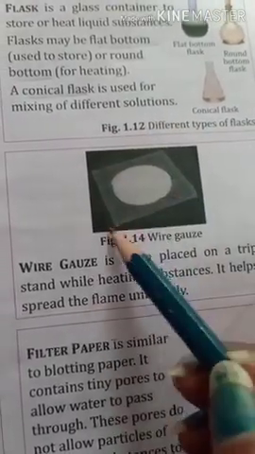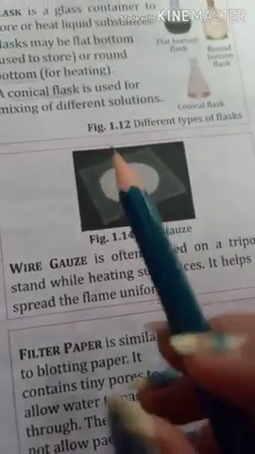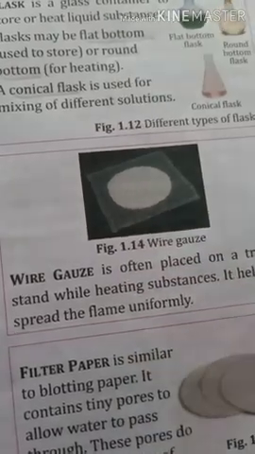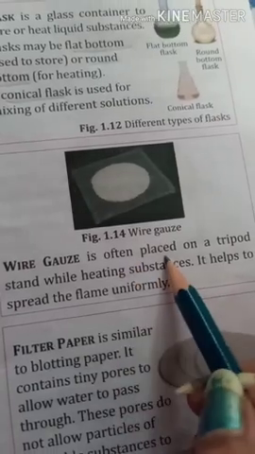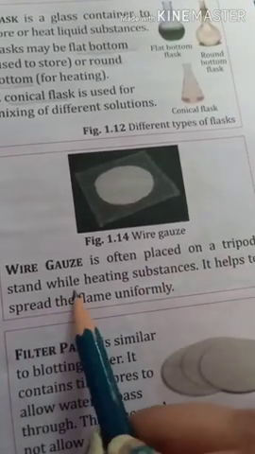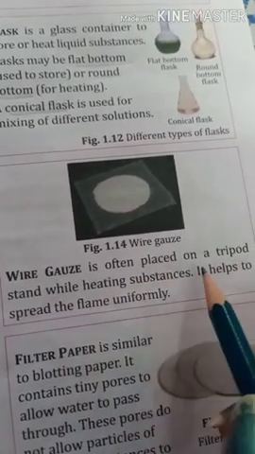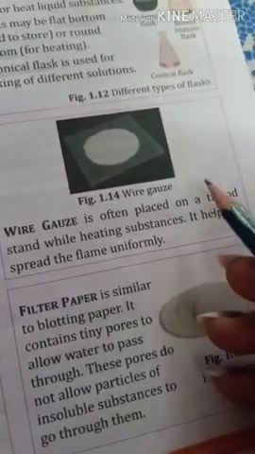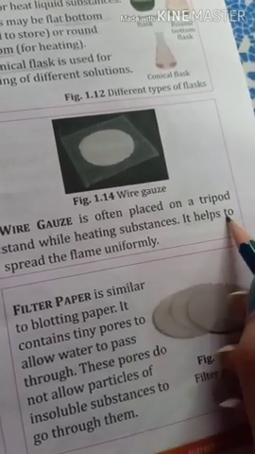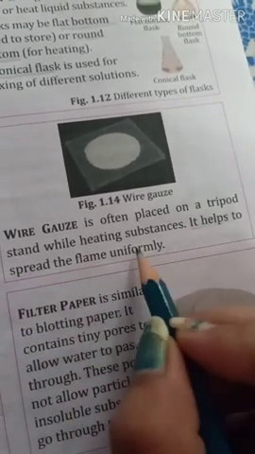This is a wire gauze. It is made up of iron wire, and this wire gauze is often used on a tripod stand while heating substances. It helps to spread the flame uniformly. So the main function of wire gauze is that it helps to spread the flame uniformly.